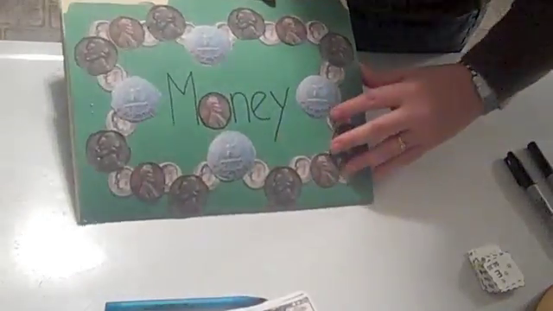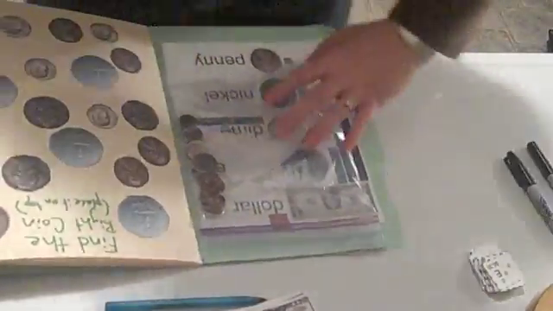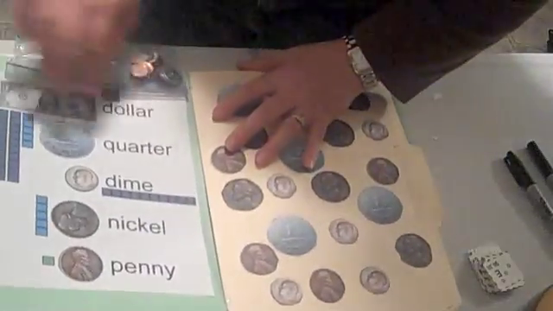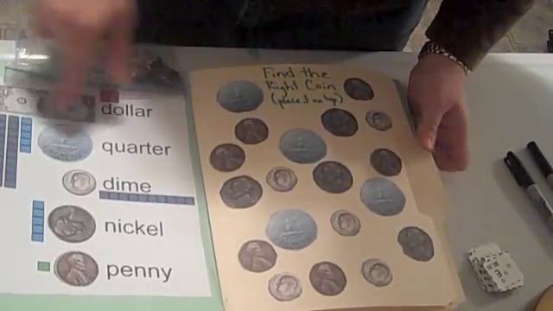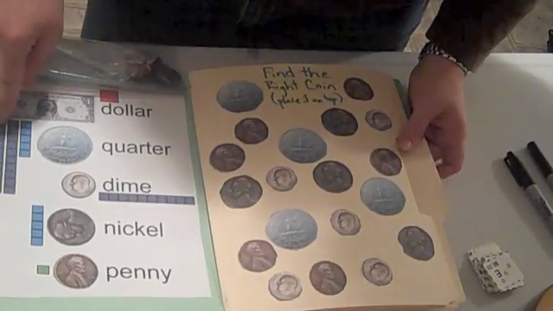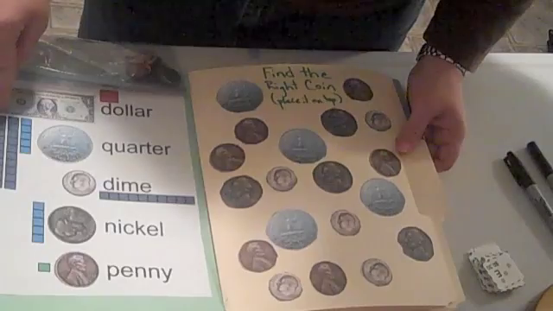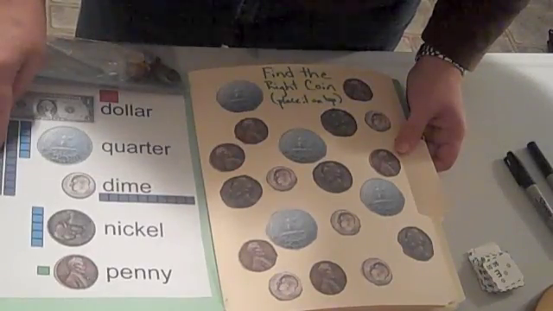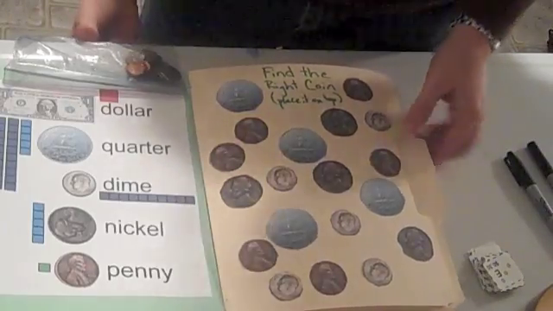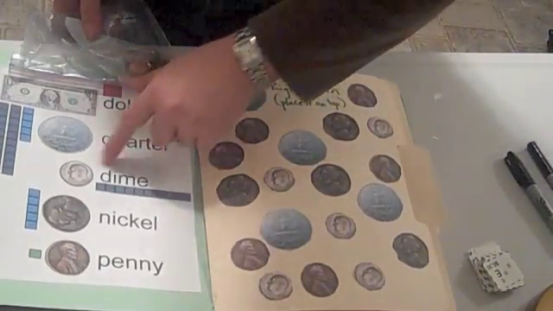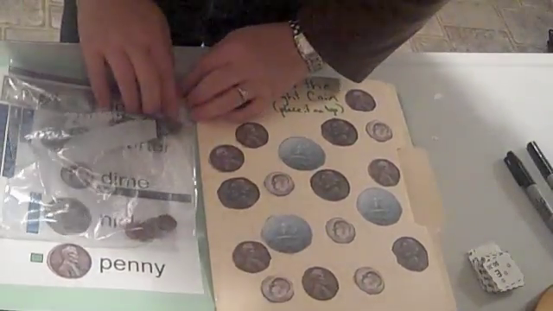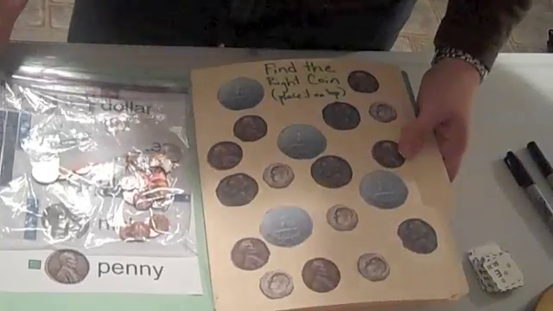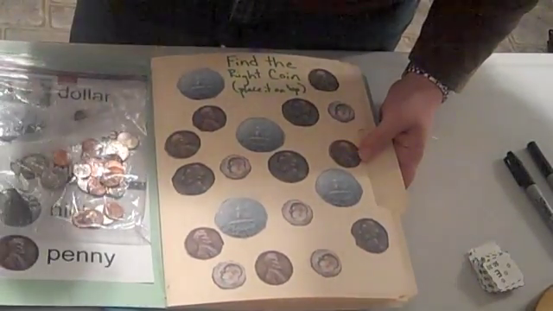This is the front, money, and then the first part is showing what they are. I use Math-U-See blocks, where each little square represents 1 cent or $1, and that's how they do theirs. Each dollar, quarter, dime, nickel, penny, and then here's a bag of coins. I thought it was important to use the coins so that they could feel the money.